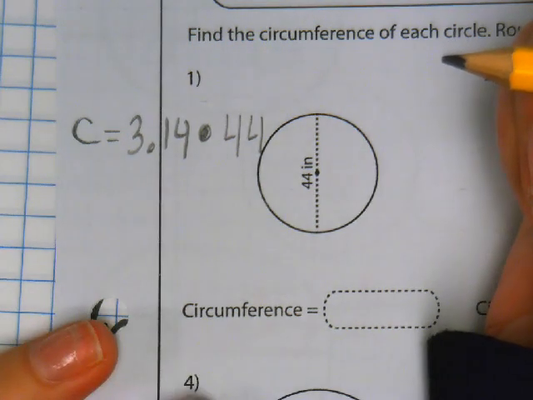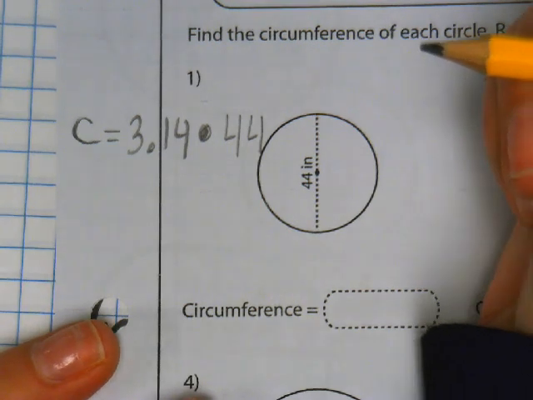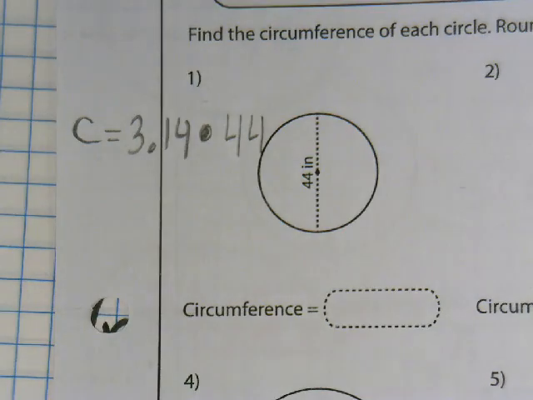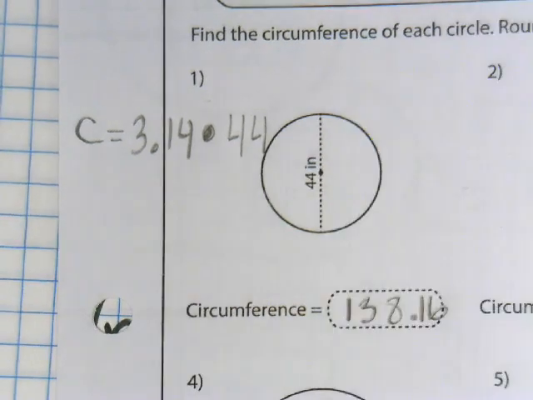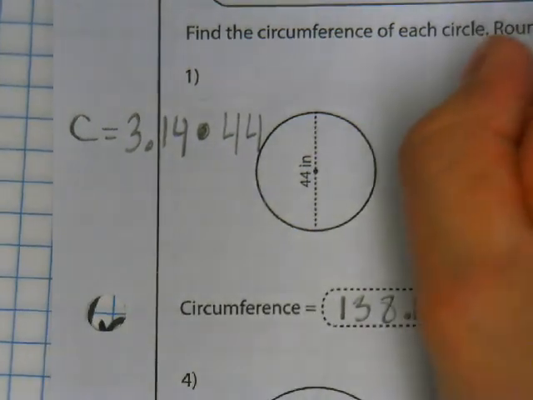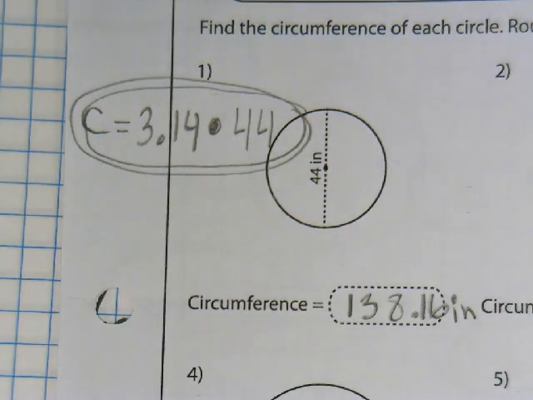Okay, 3.14 times 44 is 138.16 inches. So I need to see what you plugged in, just in case you do make a mistake, especially on the back where the mistakes are happening. We can tell you, oh look, you used the wrong number. You're supposed to use 44, but you wrote down 100. So we can see where you made the mistake. So show your work. That's what I'm looking for when I'm grading, and then the answer.